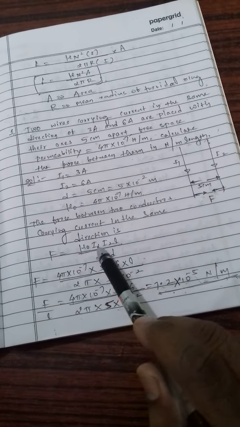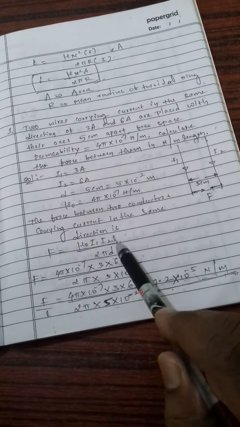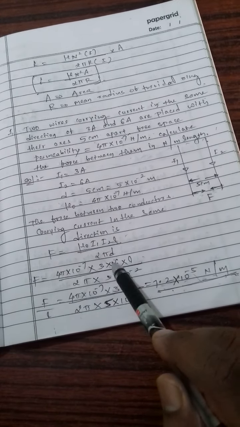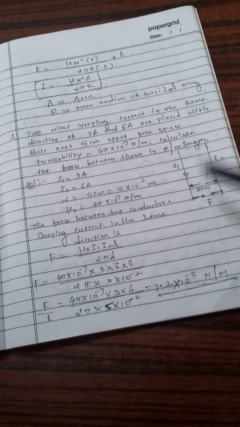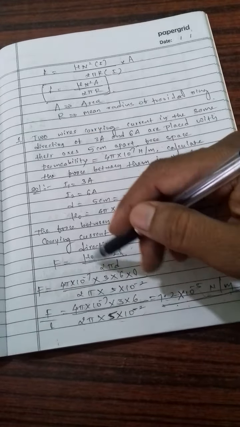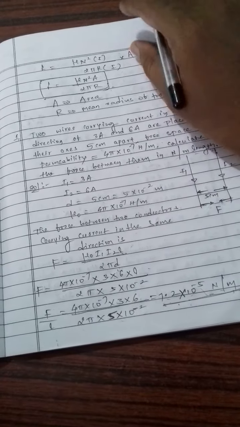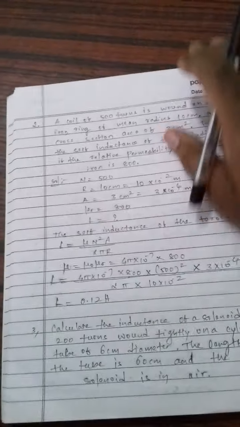Because F is mu naught I1 I2 L upon 2 pi D, where L is the length of the conductors, D is the distance of separation between the two conductors, I1 and I2 are the currents flowing through the two conductors, and mu naught is the free space permeability.